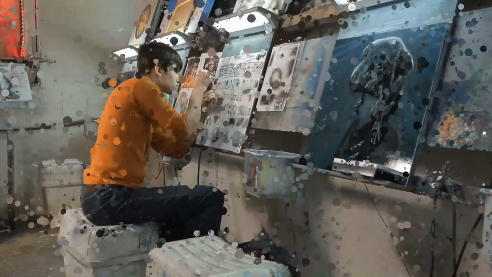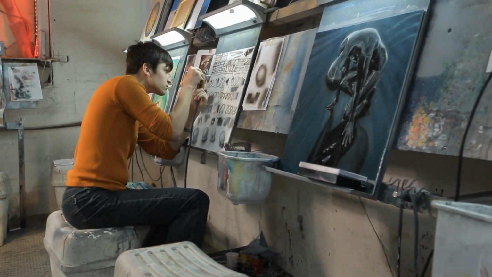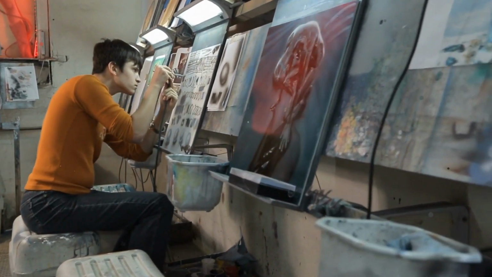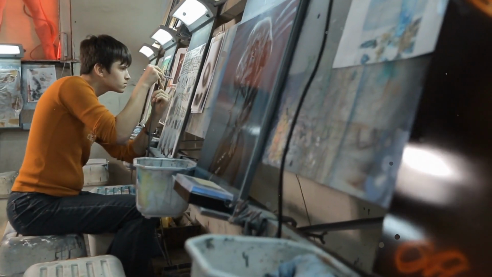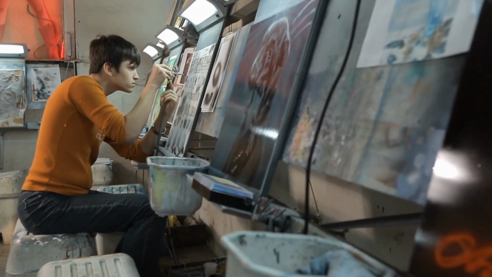When designing for print-on-demand, it's important to remember that your design will be printed on a product, and you want your design to be visible and recognizable even from a distance. So keep it simple and you'll have a better chance of success.